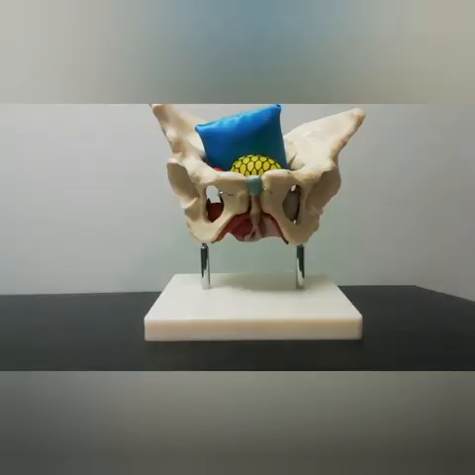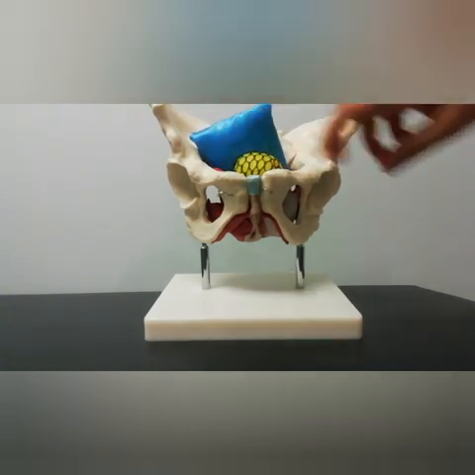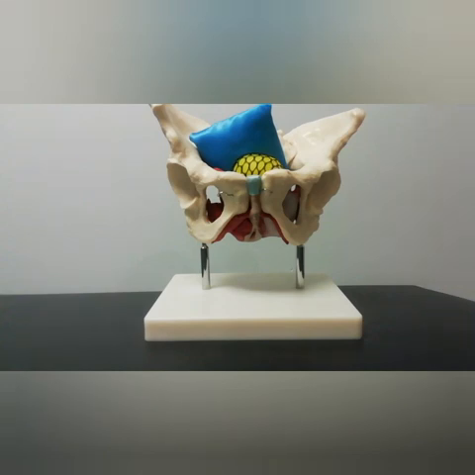Hesitancy refers to the inability of the bladder to start urinating. So when the bladder is full and it gives a little squeeze, it will communicate with the brain to tell you that you need to go to the loo. But sometimes when you get there, the bladder might not start to actually let the urine out. And that is referred to as hesitancy.